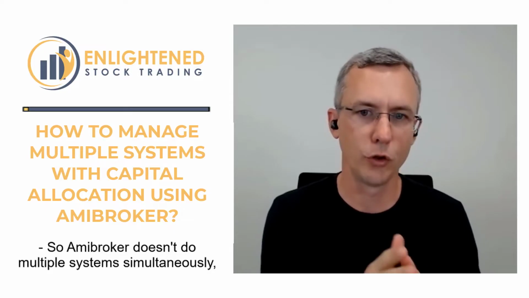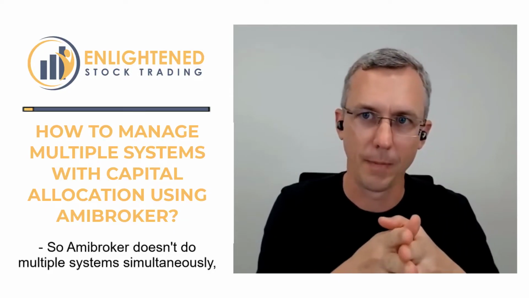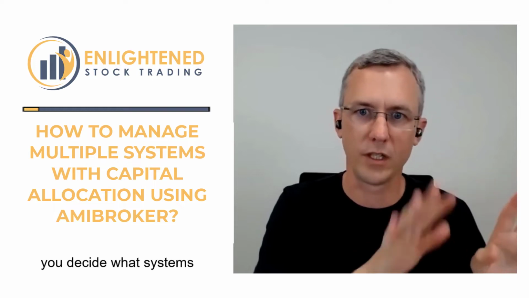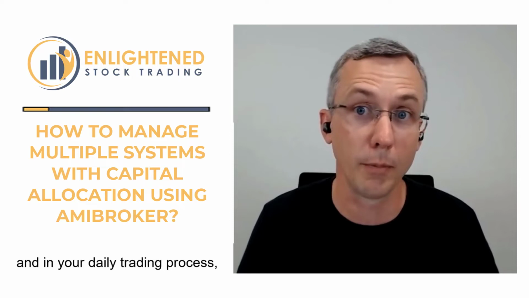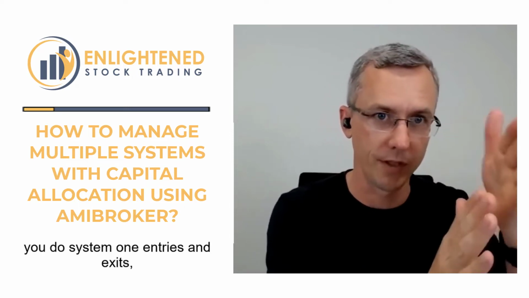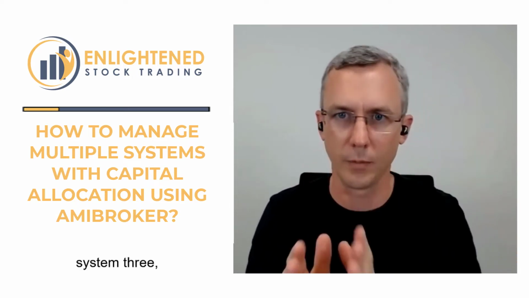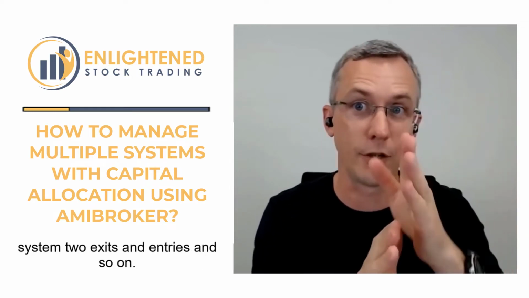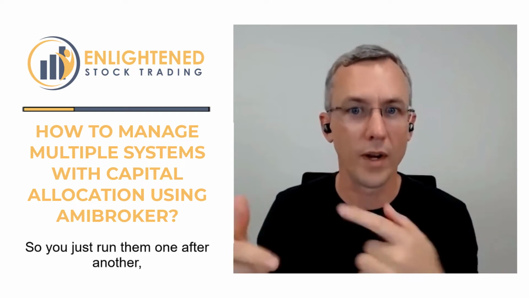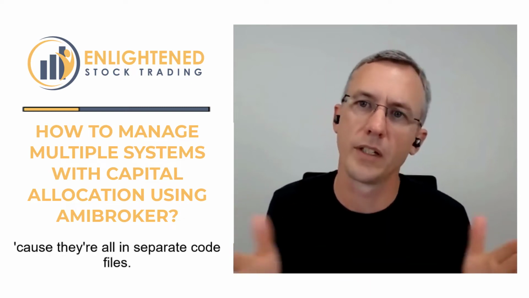So Amibroker doesn't do multiple systems simultaneously. So what you do is you decide what systems you're going to trade. You have a capital allocation to each of those systems. And then in your daily trading process, you do system 1, entries and exits, system 2, entries and exits, system 3. Actually, system 1, exits and entries, system 2, exits and entries, and so on. So you just run them one after another because they're all in separate code files.